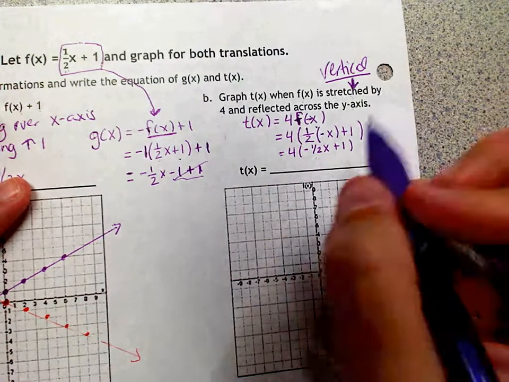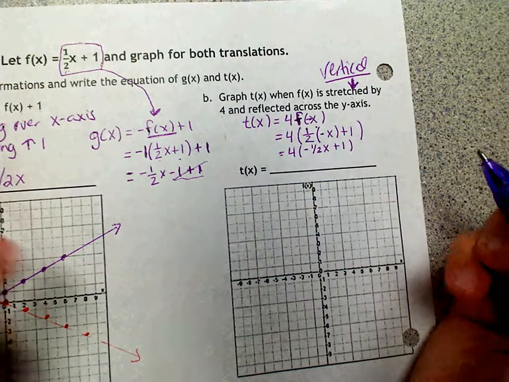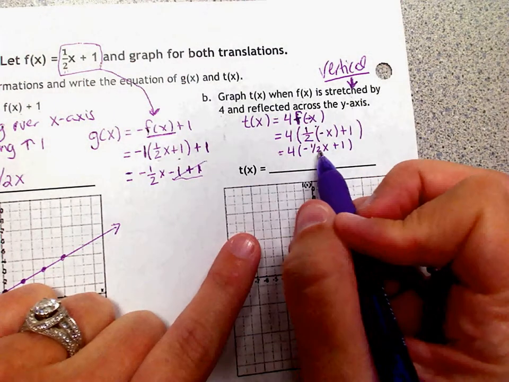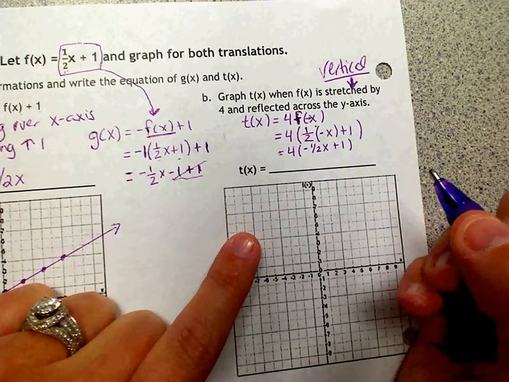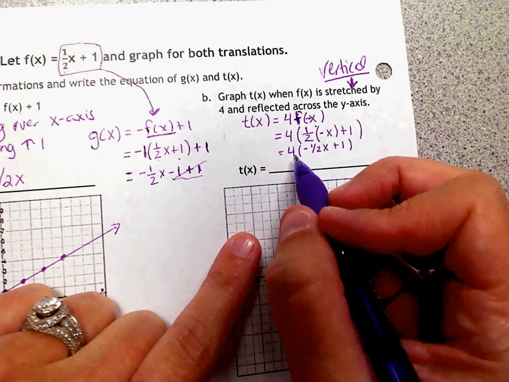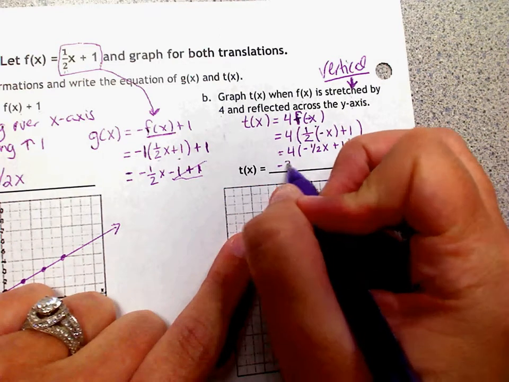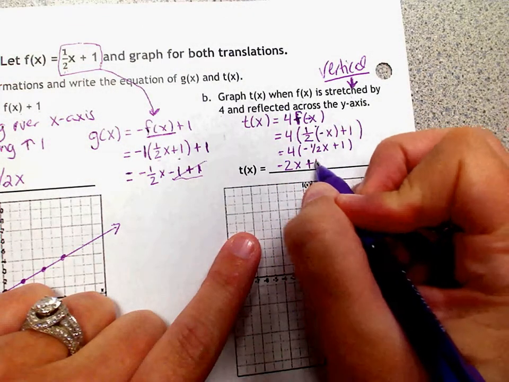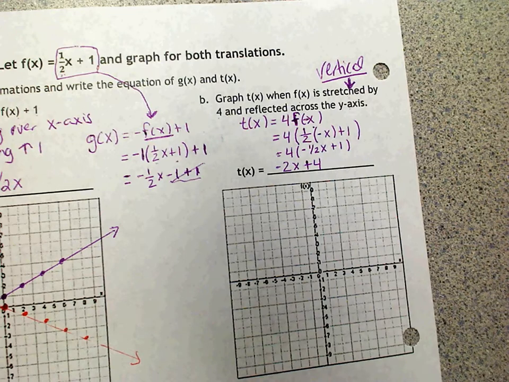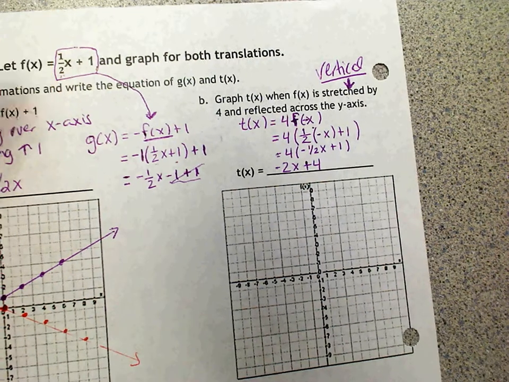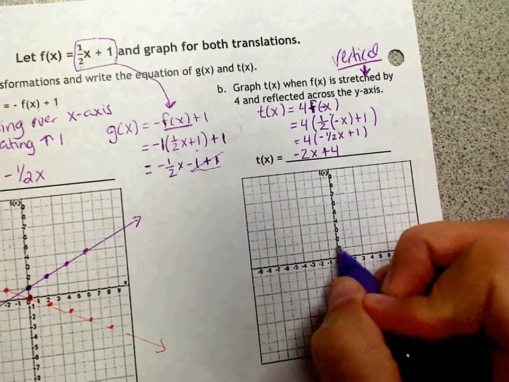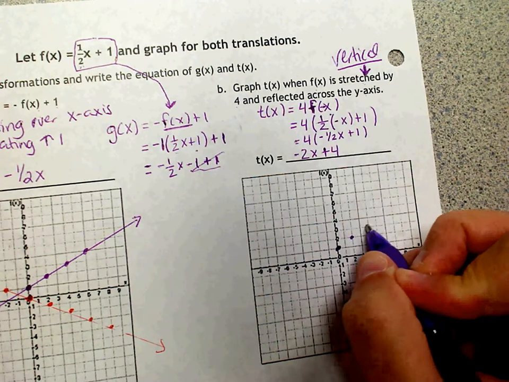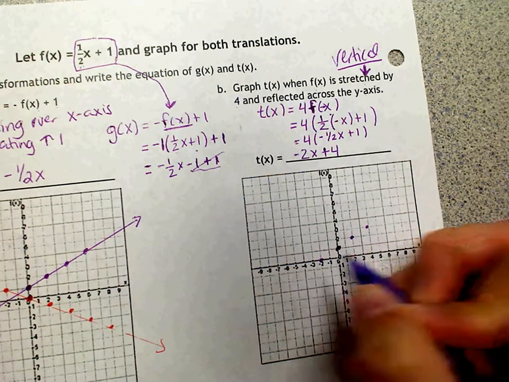And then we just distribute that. So what's 4 times negative 1/2? What's half of 4? And that would be negative 2, so negative 2x, and then 4 times 1 is 4. Okay? So there's our transformed equation. So we're going to graph the first one. So the first one, remember we started at 1 and we went up 1 over 2. So that's our original one.